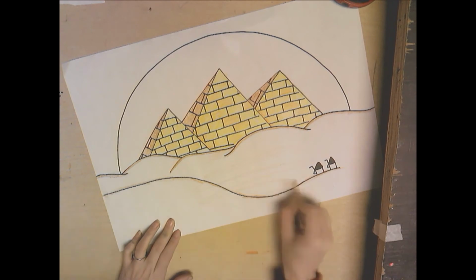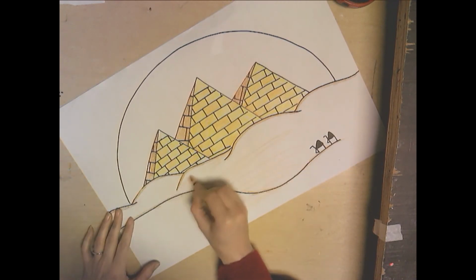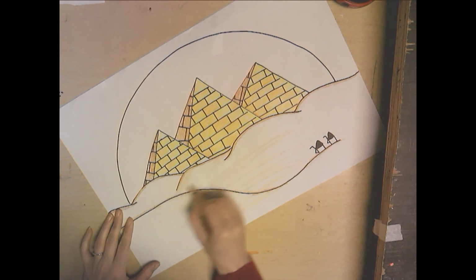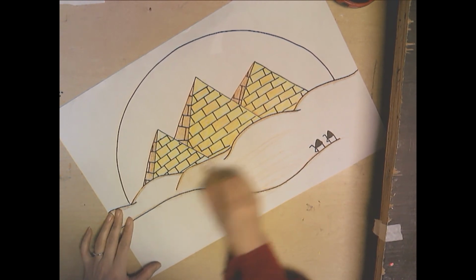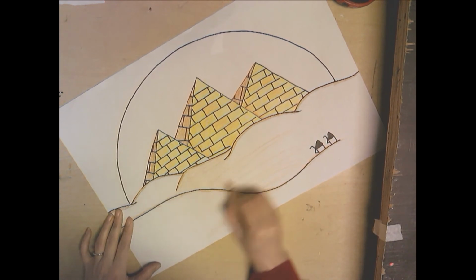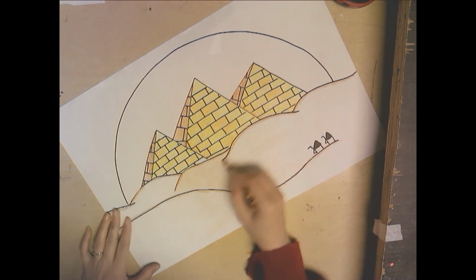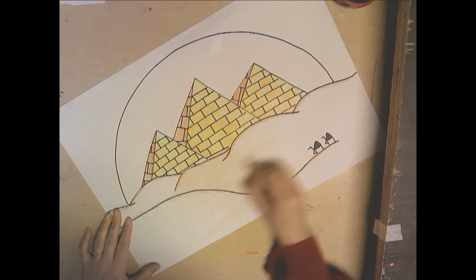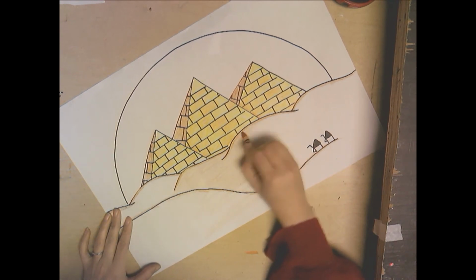Now, do not color like this and say you're done. No, no, no, no. Good art takes time. Color it in little sections at a time, and make sure each section is beautiful. So I'm still working in big strokes, but I'm not going all the way across the paper, making it look scribbly. I don't like scribbles.